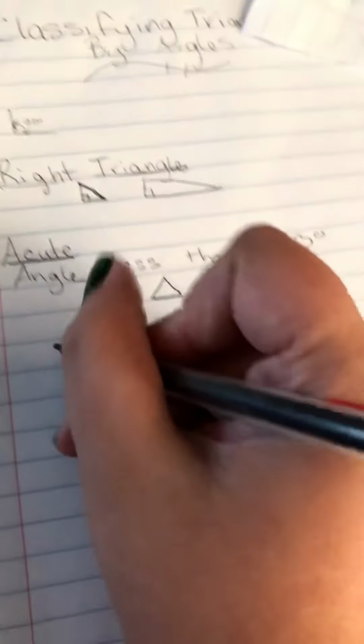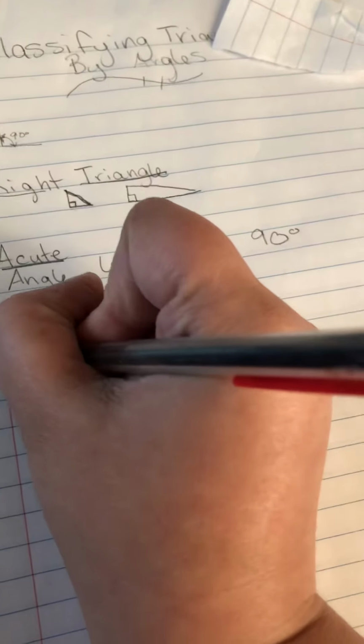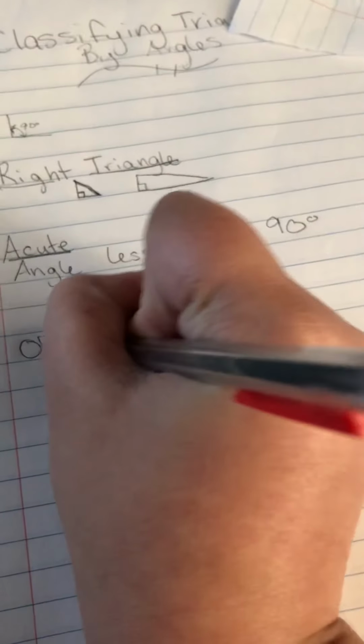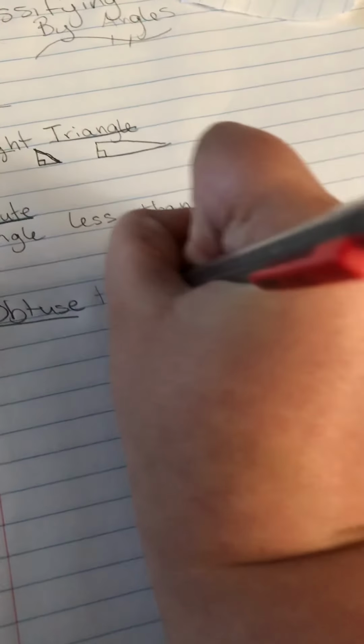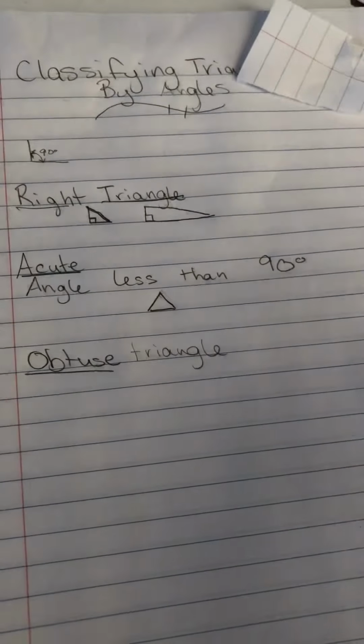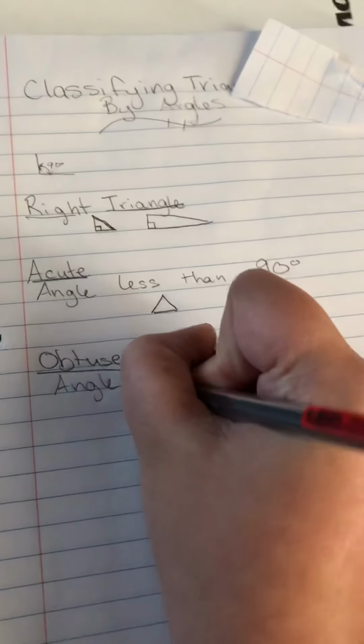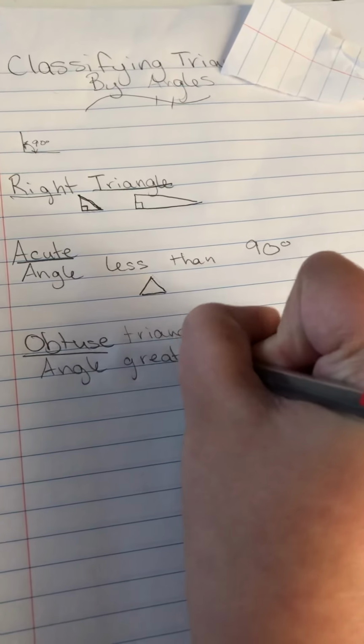The last triangle we can identify based on its angles is an obtuse triangle. An obtuse triangle has an angle, just one angle, greater than 90 degrees.